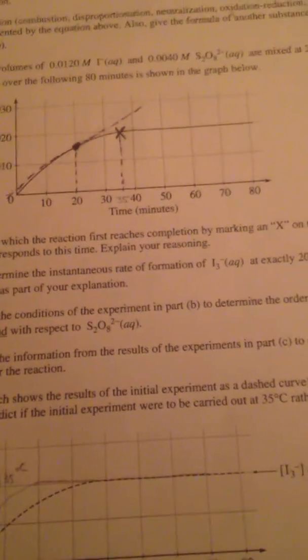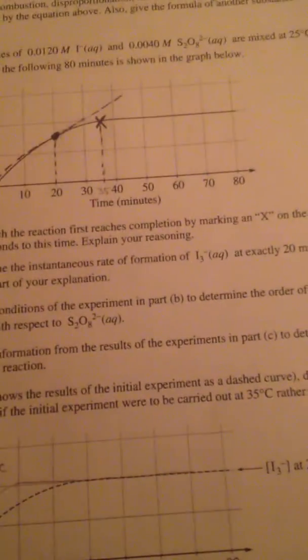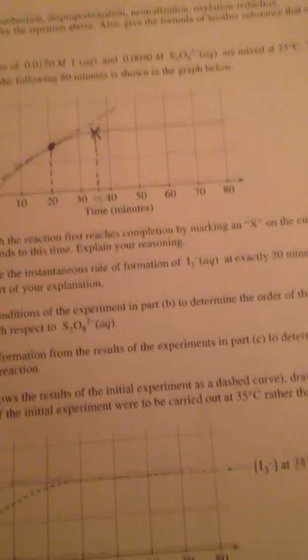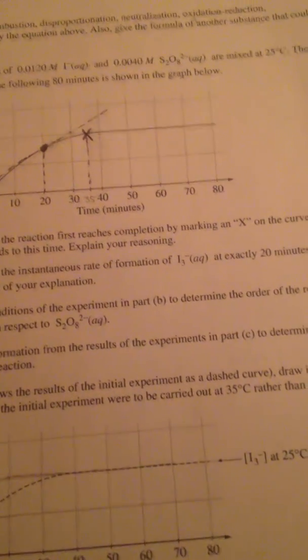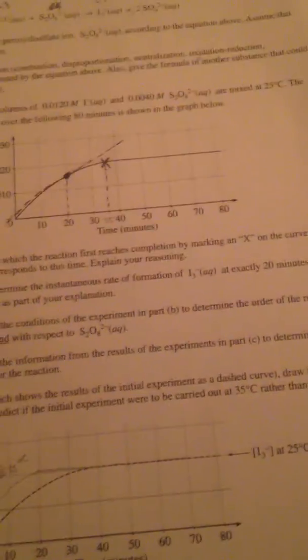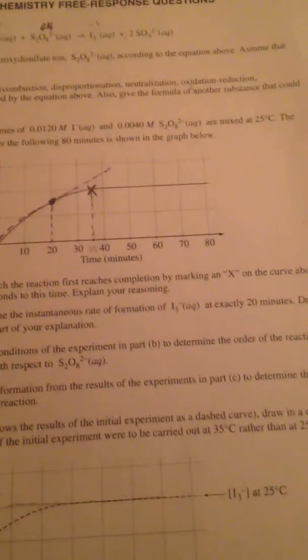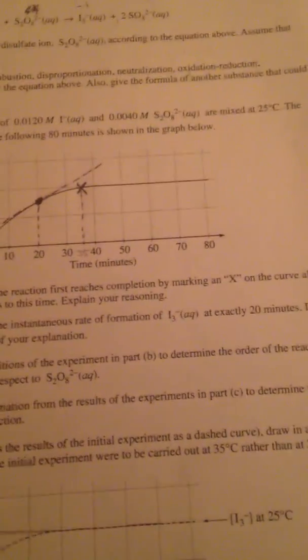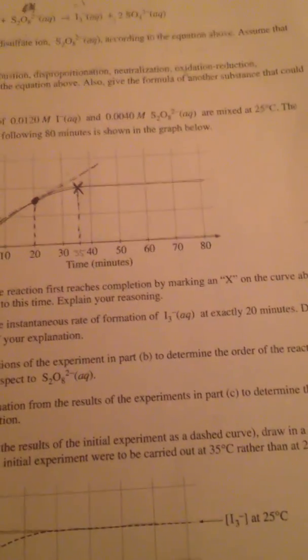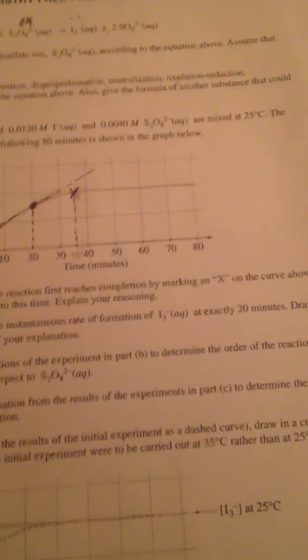C. Describe how to change the conditions of the experiment in Part B to determine the order of the reaction with respect to I negative and with respect to S2O8 2-. Additional experiments, each with the same concentrations of S2O8 2-, can be performed with adding different concentrations of I3 negative to find the rate constant for I3 negative.